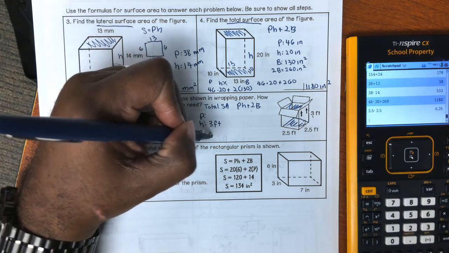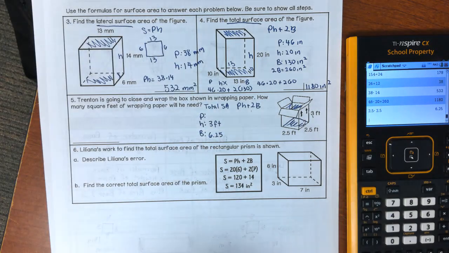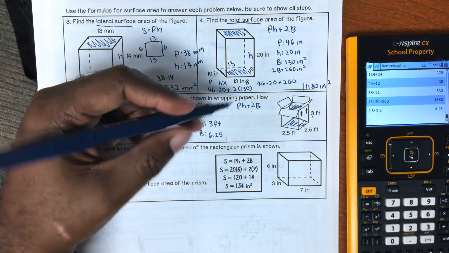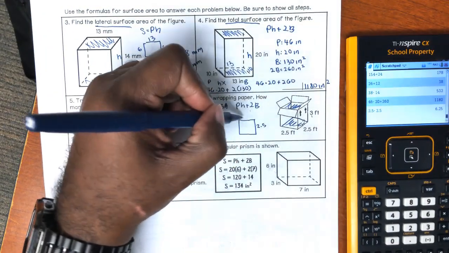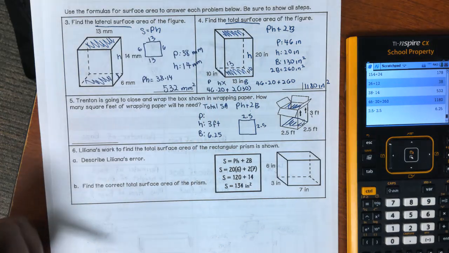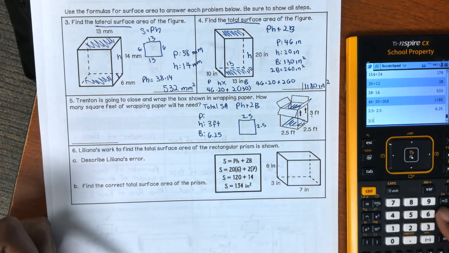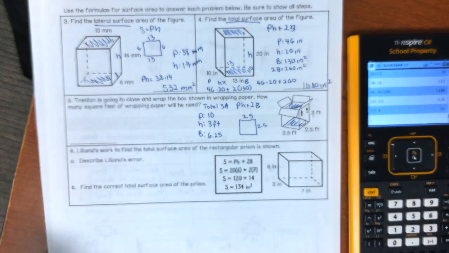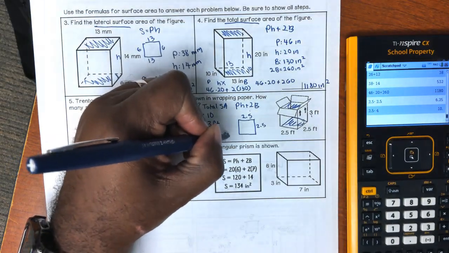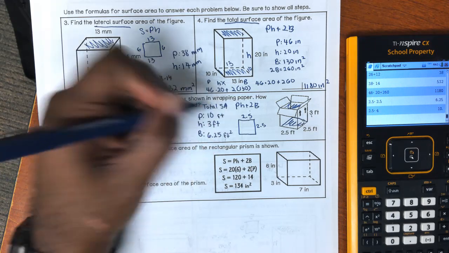That's going to be 6.25 or 2.5 squared. So the base is a square. And then the perimeter, if I had to draw a face out so you can see it, would be 2.5, 2.5, and you do that 4 times. So 2.5 times 4 is 10. Perimeter is 10. So yeah, feet squared and then feet. These are my correct units.